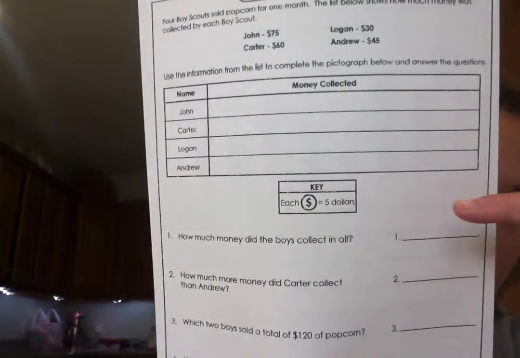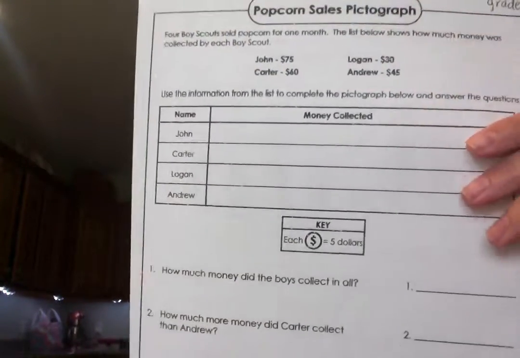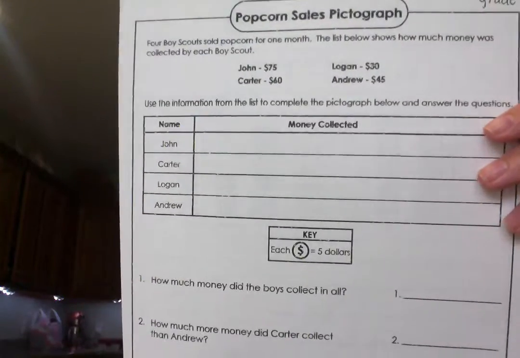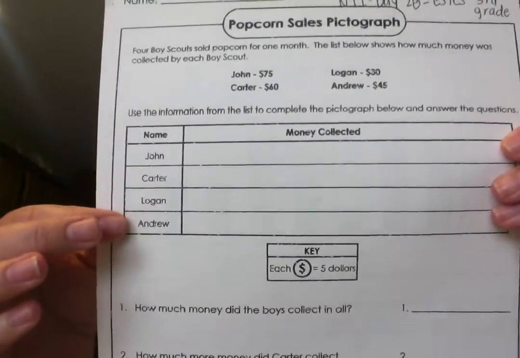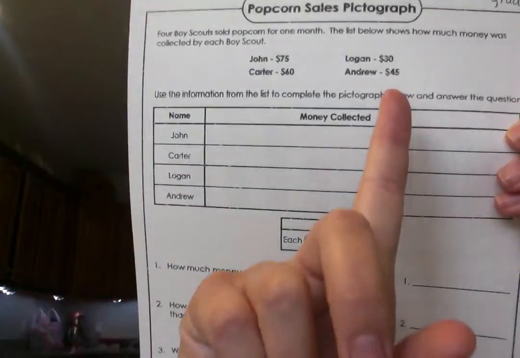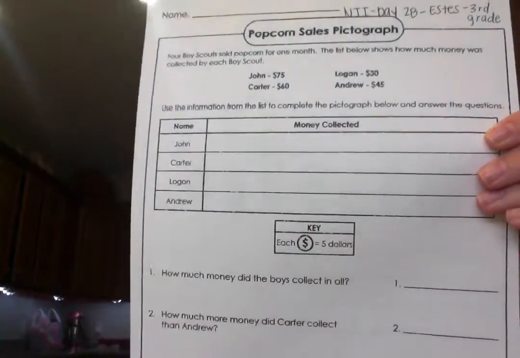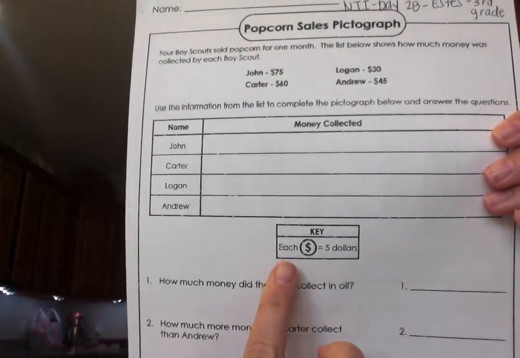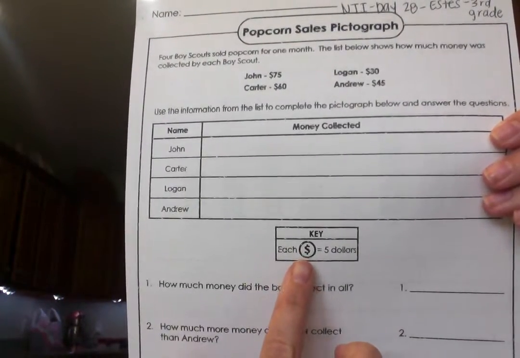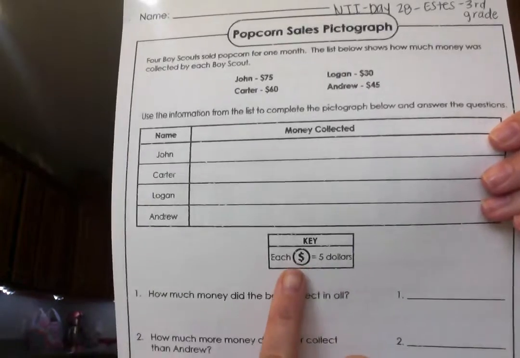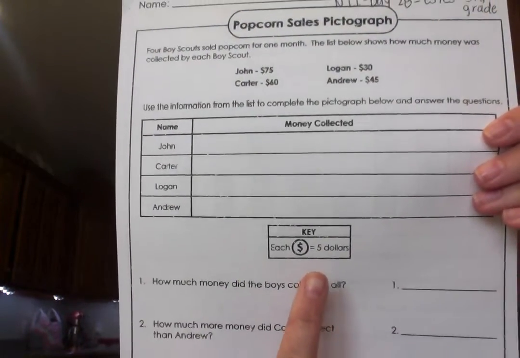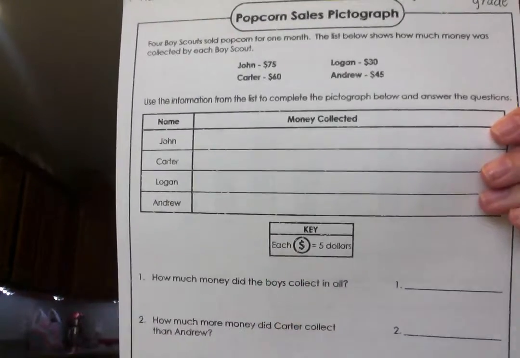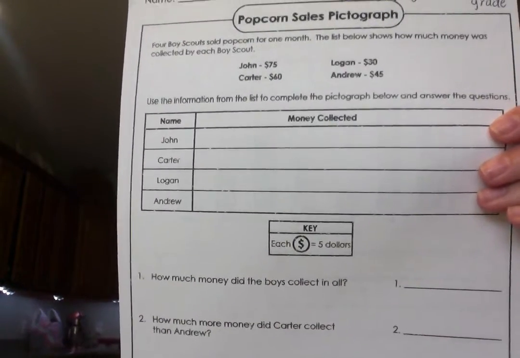So if you look, we are talking about money collected by certain people. So we have 4 people whose names are already listed over here. All right, and then we have the amount of money that they each collected. We also have a key down here, and this key is telling us that we're going to draw the symbol of a circle and a dollar sign, and that each one of these that we draw is worth $5. All right, so each one of these that we're going to draw on this paper has a value of $5.